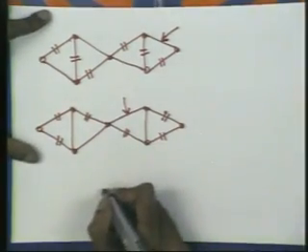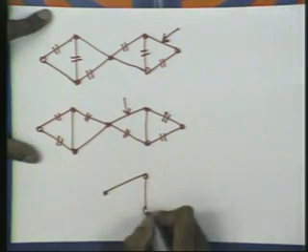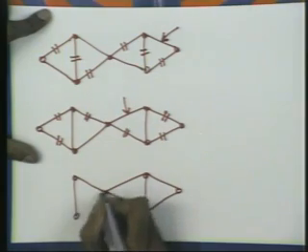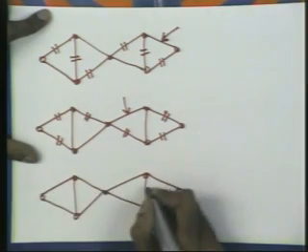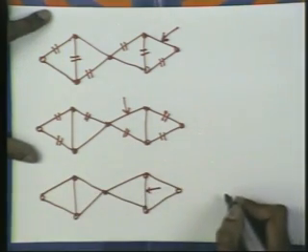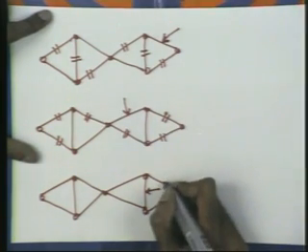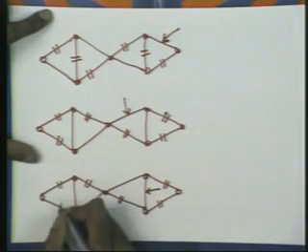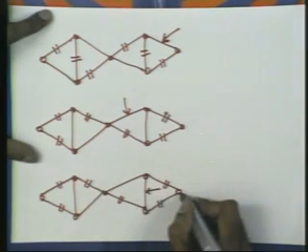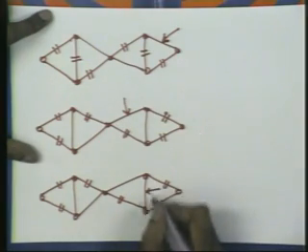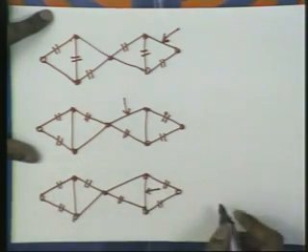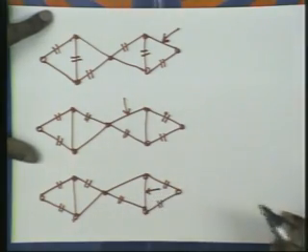Let's look at one more. Let's remove this edge. If I remove this edge, the graph still has a Hamiltonian path. You go down this way, keep going down, go up all the way up here, go down and back here. So if I remove this edge too, there is a Hamiltonian path.